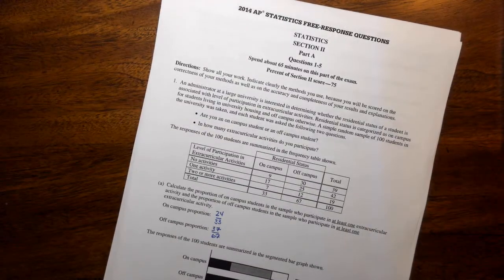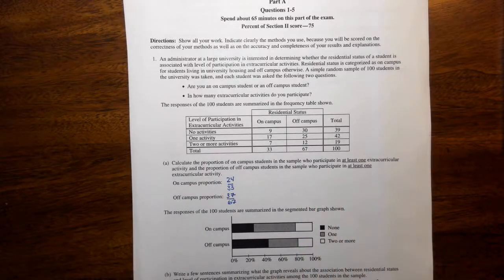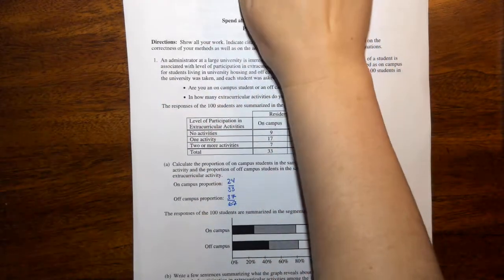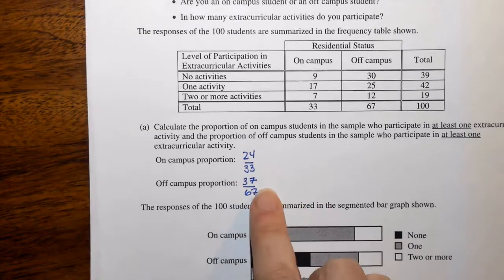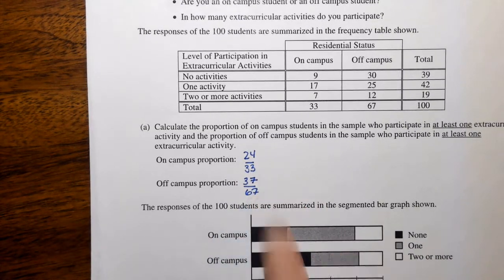and question 1, these are my answers here. For the on-campus proportion, I have 24 out of 33, and for the off-campus proportion, I have 37 out of 67.